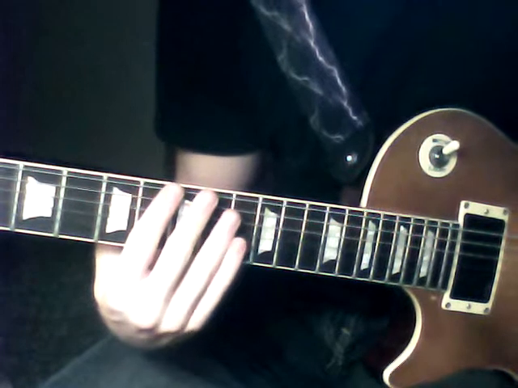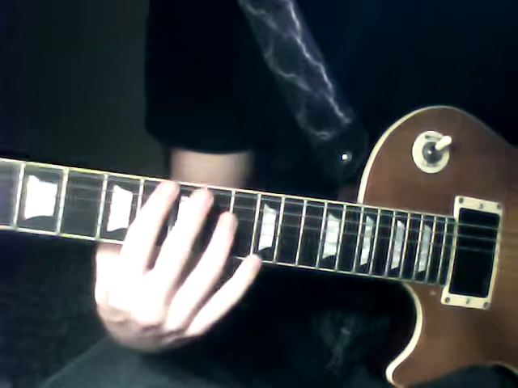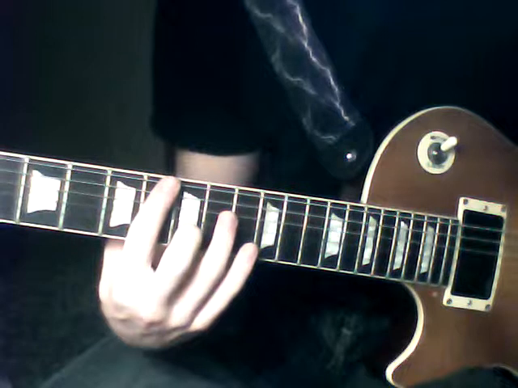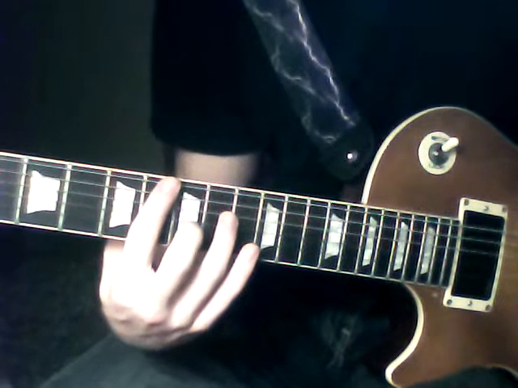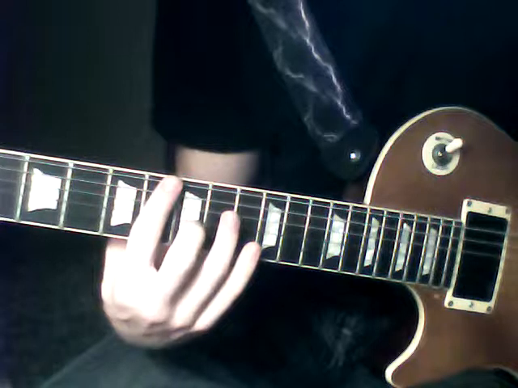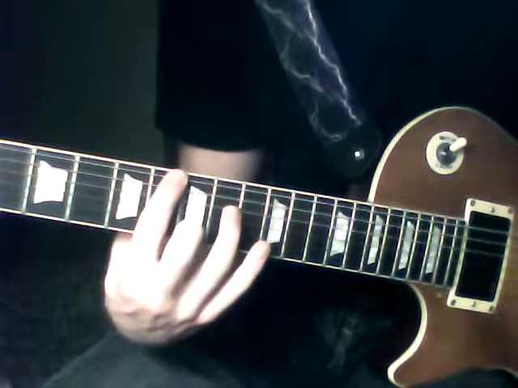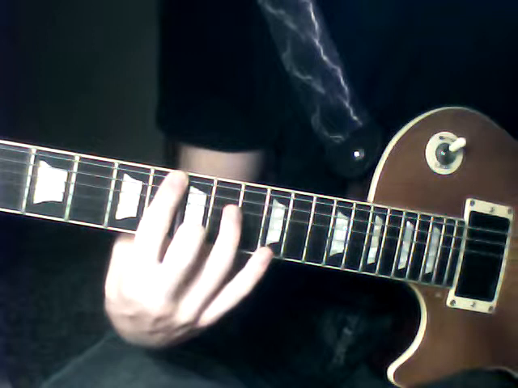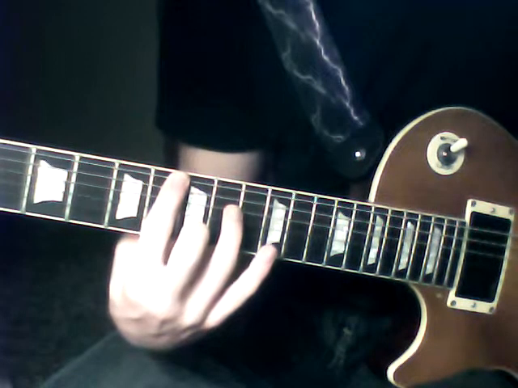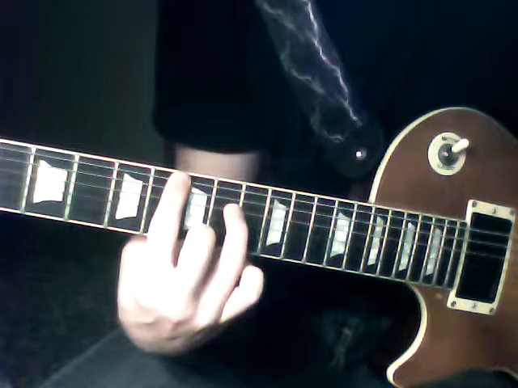Then now octaves. There's many places for octaves on the fretboard. It's just the same note, just in a different position. Like we have the 8th fret of the E string right here, and then the octave of that would be another B. That would be on the 10th fret of the D string, or open B string.